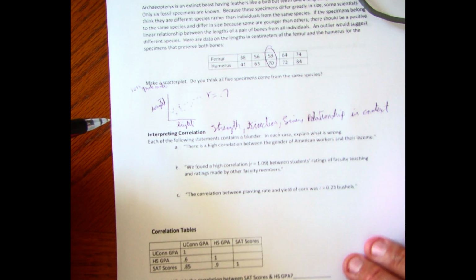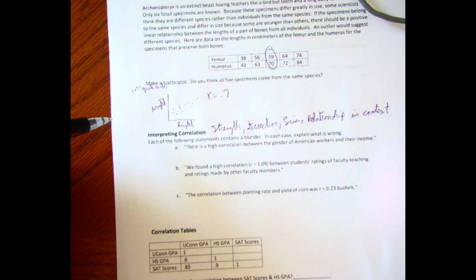So if you're asked to interpret this, don't just say, oh, correlation's 0.7, it's moderate and positive. Well, that's not the context of the situation. It's linear, and we're talking about height and weight of 10th grade males. Okay?